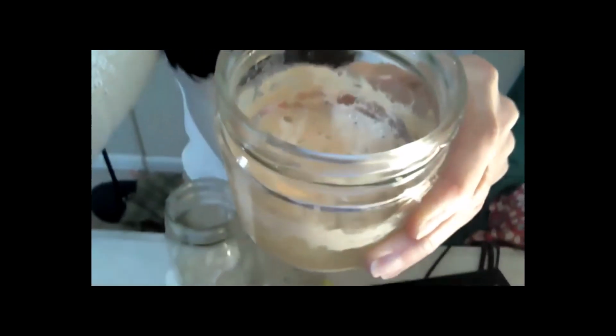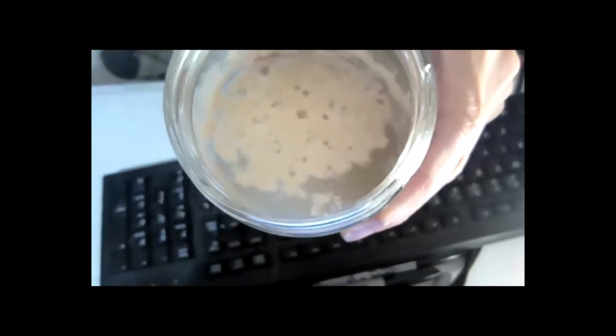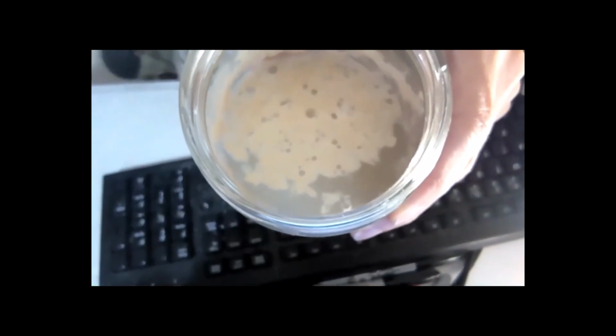I have a jar that I've been letting sit, so let me show you all the bubbles that the yeast and the sugar made in this jar. Look at all those bubbles. So that was pretty cool. Sugar helps the yeast make more carbon dioxide bubbles, which makes the donuts nice and fluffy.